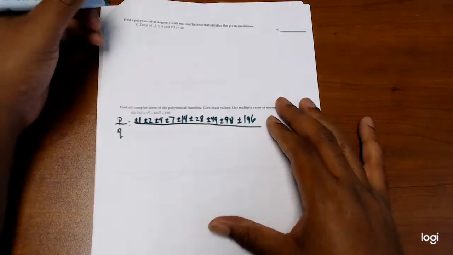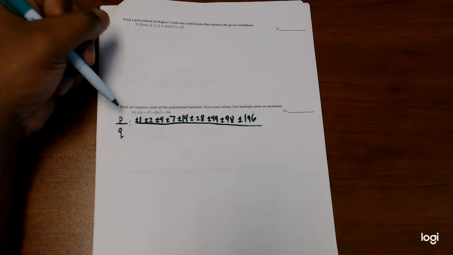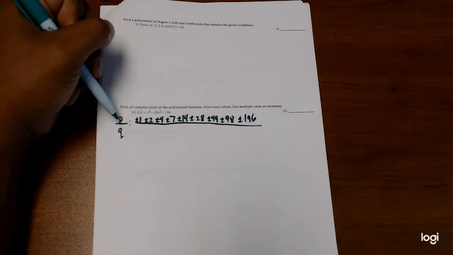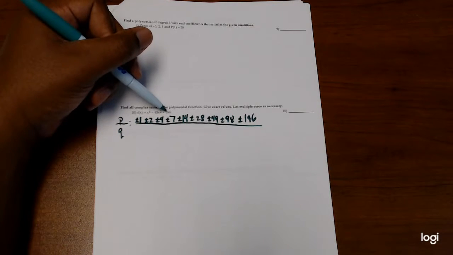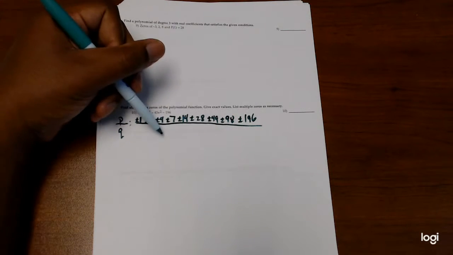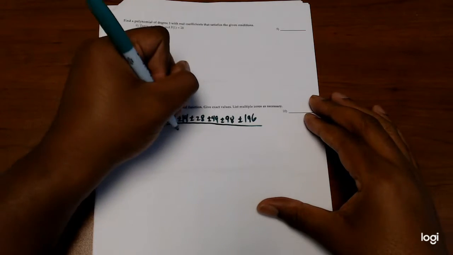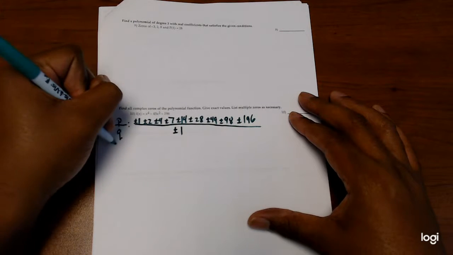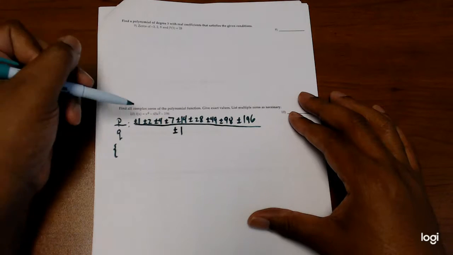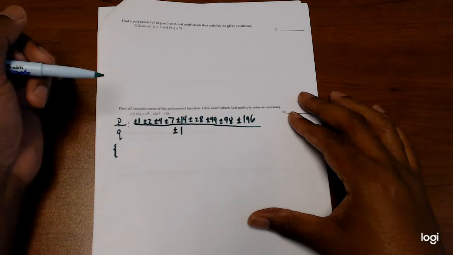Okay, so again, just to reiterate, if I have a fraction that's a zero, the top number is a factor of 196, this constant. The bottom number is a factor of the leading coefficient, which is 1. So the bottom number is a factor of 1. So then my list of potential rational zeros, remember what we did? We actually mixed and matched all the ones at the top with all the ones at the bottom.